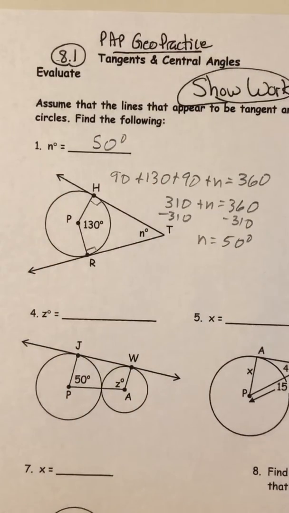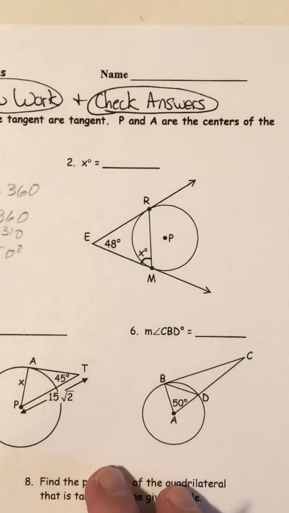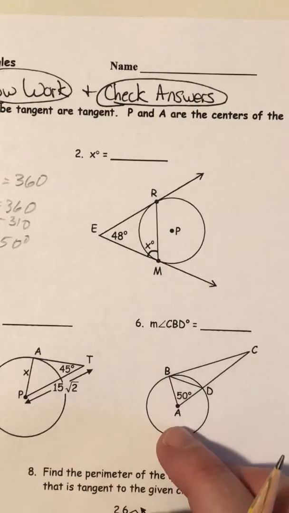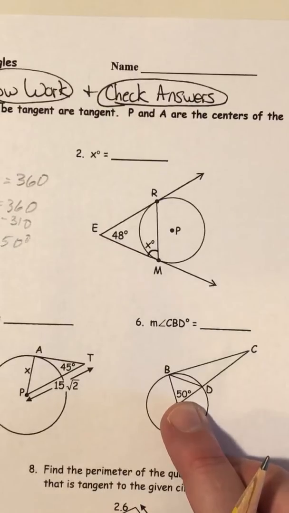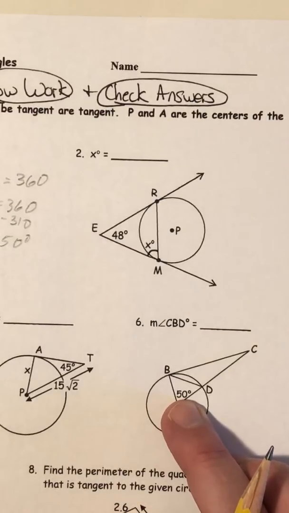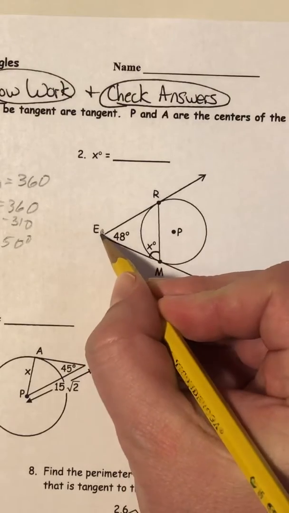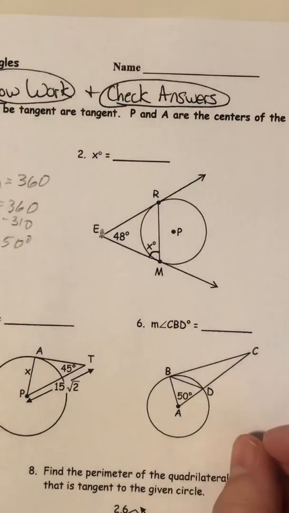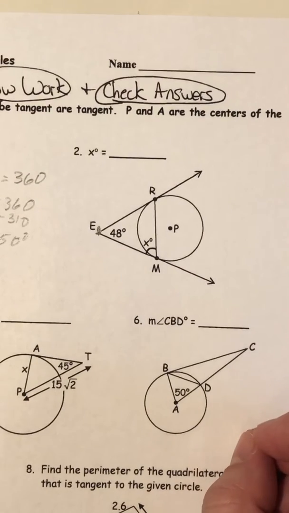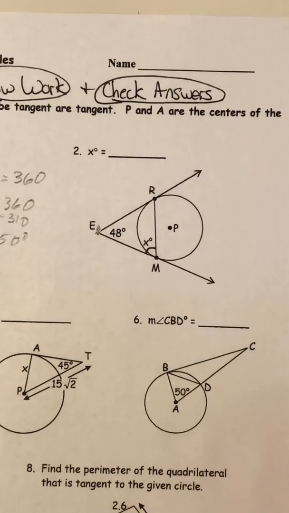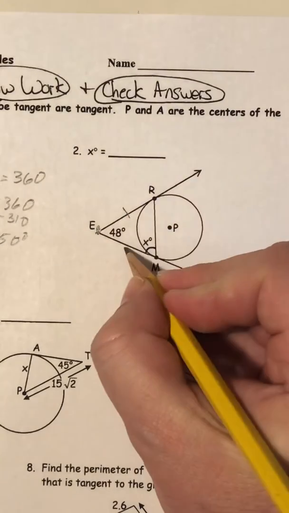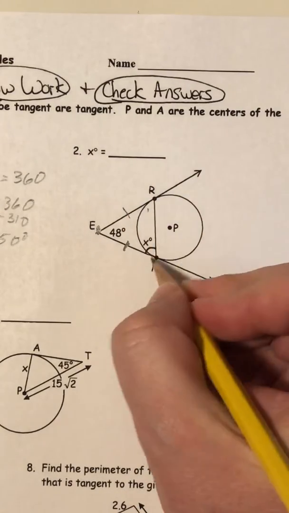Okay, let's go ahead and go on to the next one over here, number 2. So here again, I've got circle P, and it's got a couple of tangents that meet at different sides of the circle. So I've got ER and then EM. Now remember, one of the theorems that we talked about is that if you have an external point from a circle and you draw a tangent line on two different sides of the circle, then those two segments are going to be congruent when they hit the circle. So I know that this is going to be congruent to this. That makes this an isosceles triangle.